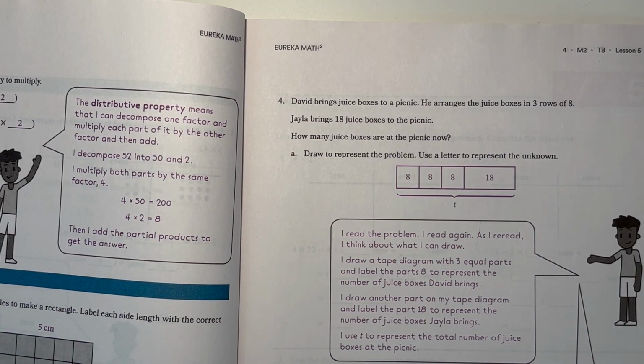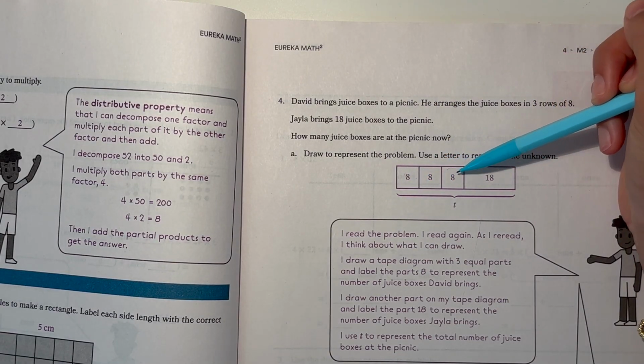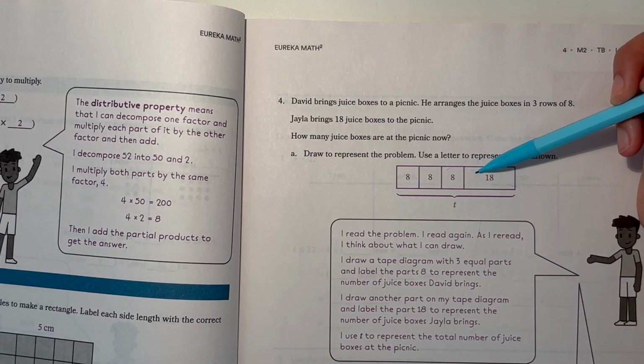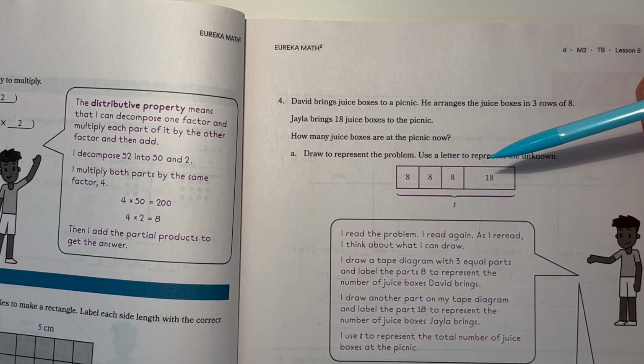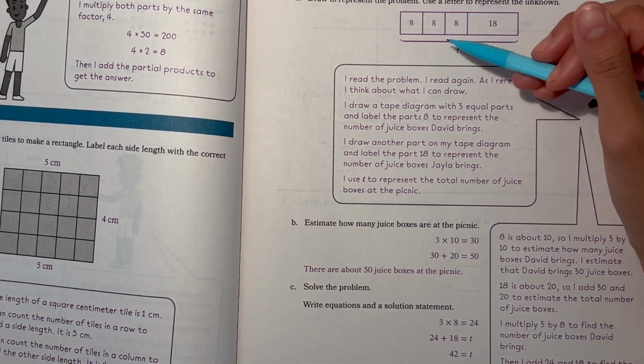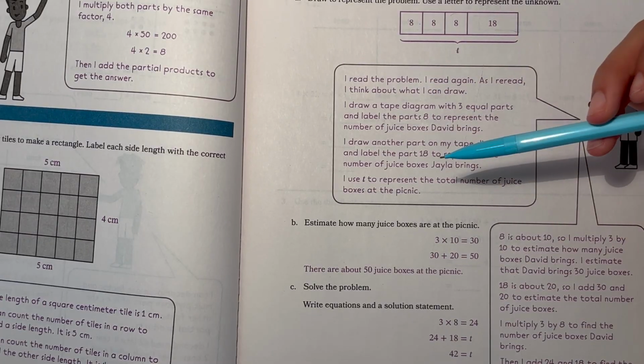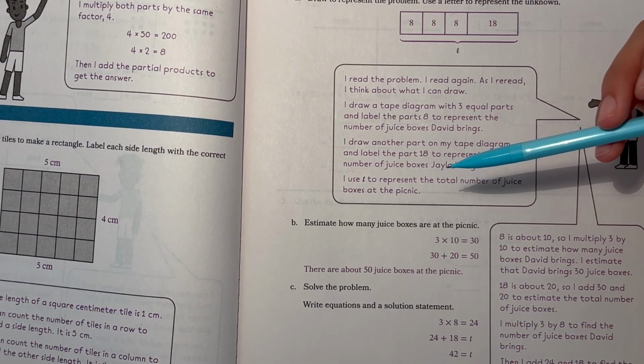A, draw to represent the problem. So far we have 3 rows of 8, so this is how much David brings. And then plus the 18 that Jayla brings. B, use a letter to represent the unknown. The total is T.